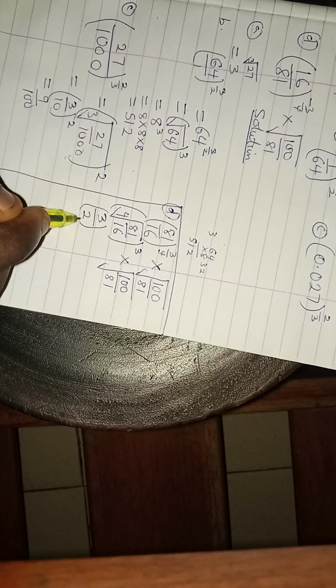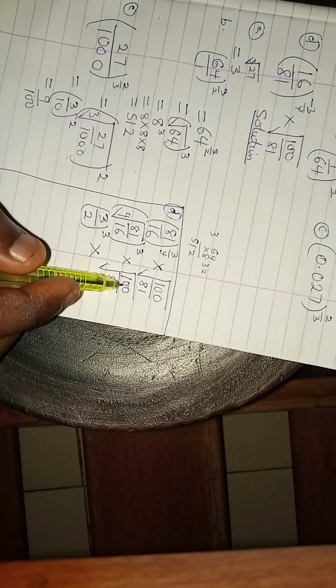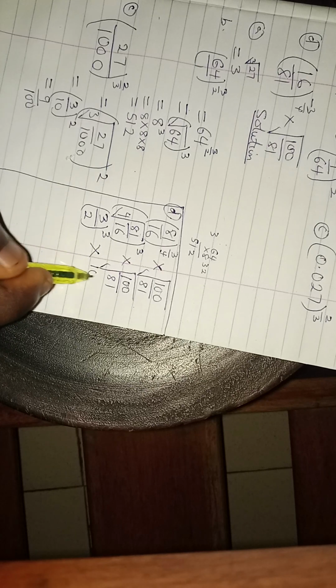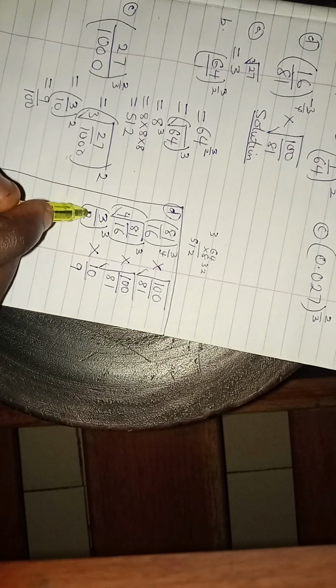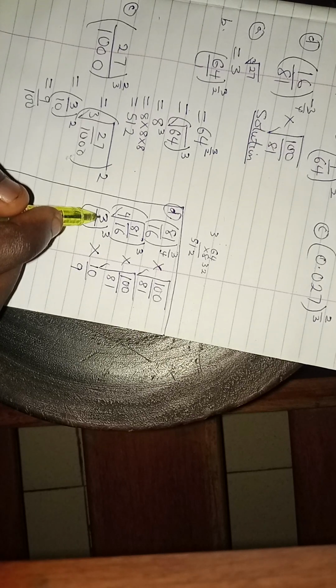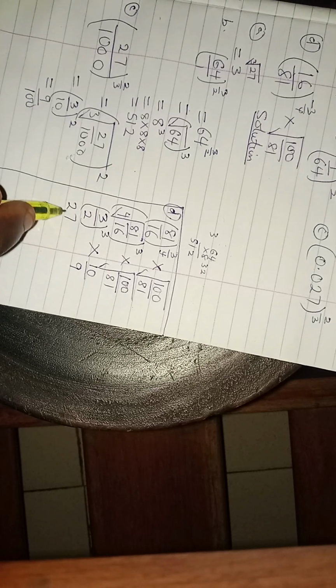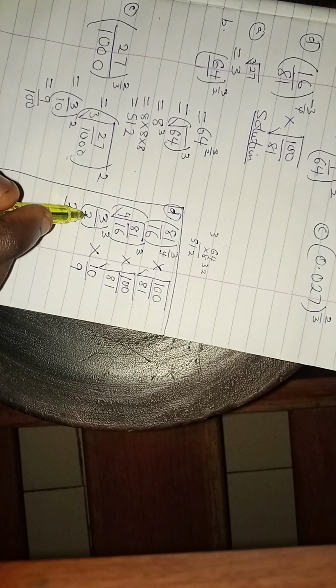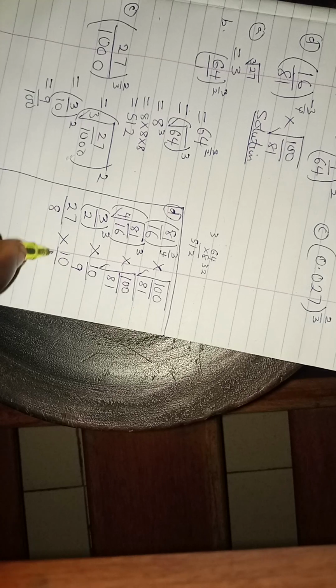Now don't forget that power of 3, times the square root of 100, which is 10. The square root of 81 is 9. So 3 over 2 raised to the power of 3 means you take the cube of 3, and that is 27. You have 27 over 2 cubed, which gives 8. Multiply by 10 over 9.